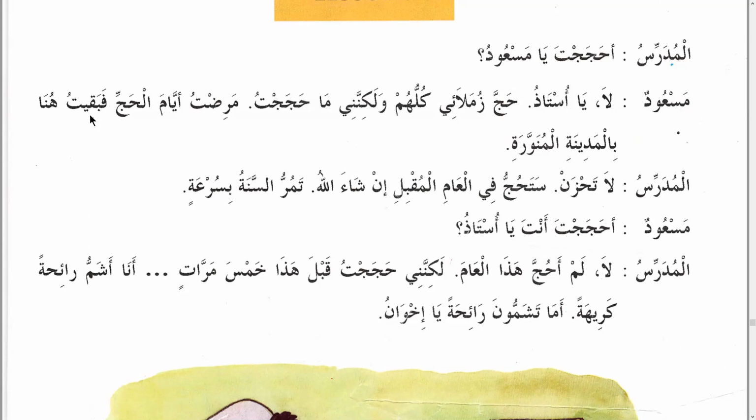Fabaqitu, right? Baqiya yabqa. Nasiya yansa. Baqiya, baqiya. Because it is kasra now, you give dhamma. Baqu. Baqiya, baqiyat, baqiyata, baqina. Baqita, baqituma, baqitum, baqiti, baqituma, baqituna, baqitu, baqina. Baqitu, I remained. Then yabqa, yabqayani. It is fathah, so keep the fathahs wherever they are. Yabqa, yabqayani, yabqawna. Tabqa, tabqayani, tabqawna. Tabqa, tabqayna, abqa, nabqa. Right? Fabaqitu. So again, we'll try to keep revising, right?